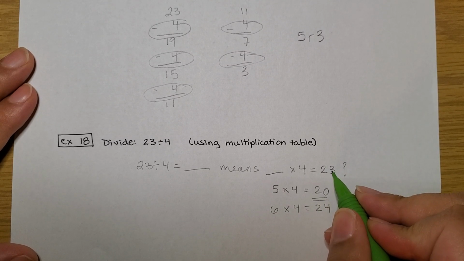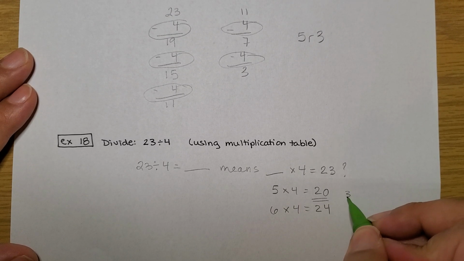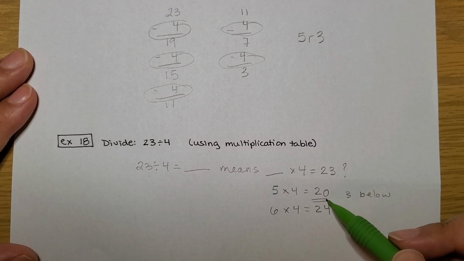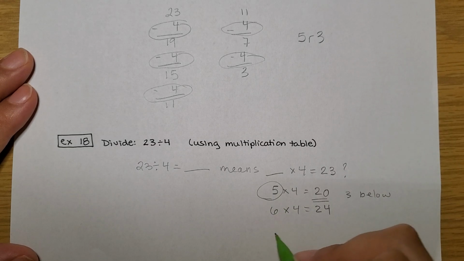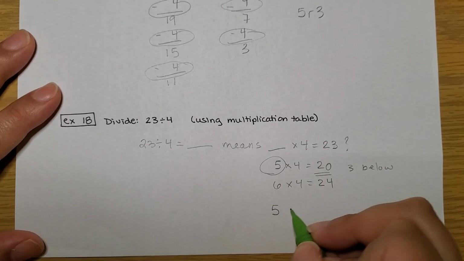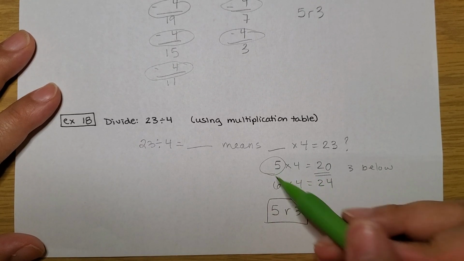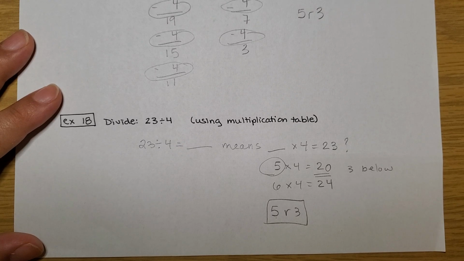20 is the closest to 23 without going over, and it's 3 below what we need, right? So we needed 23, and 20 is 3 away. So that means our result is going to be 5 with a remainder of 3. 4 times 5 gets us really close, but we need 3 more in order to get to 23 perfectly.